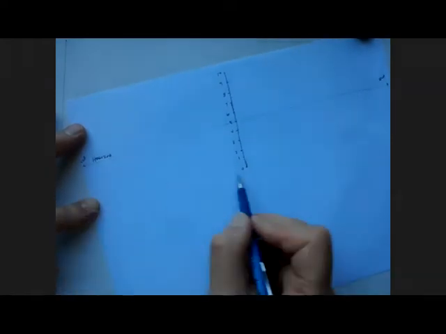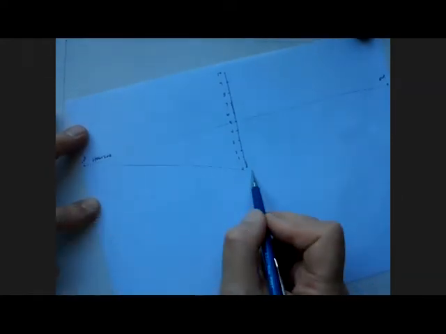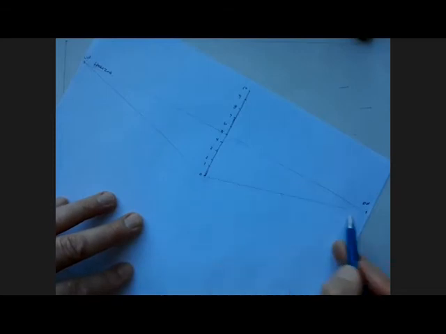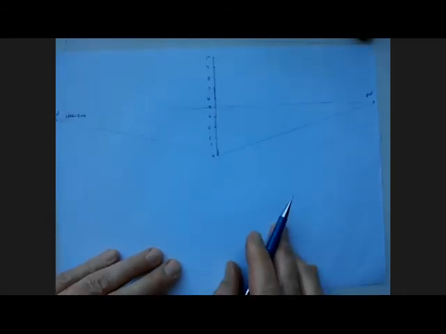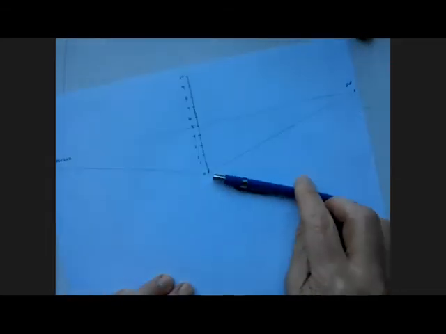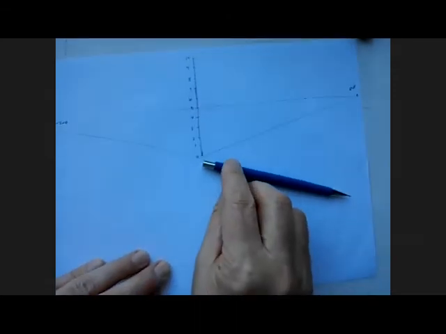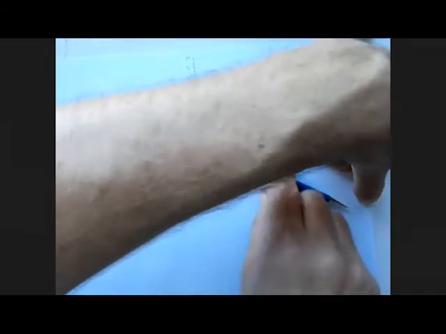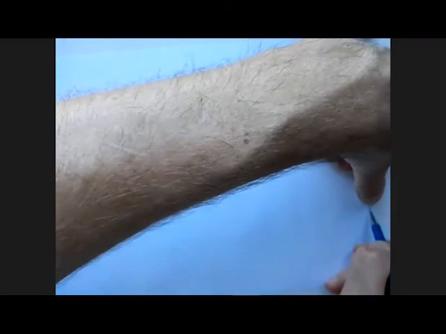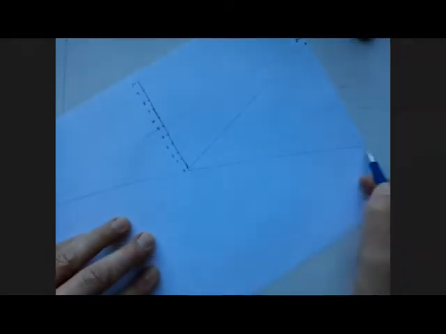Draw from each vanishing point to the 0. And then continue those lines into the room. I like to take my pencil and give myself a point to aim for, and then draw.